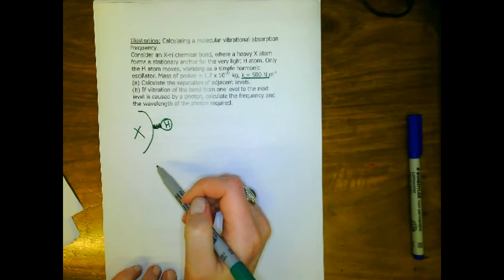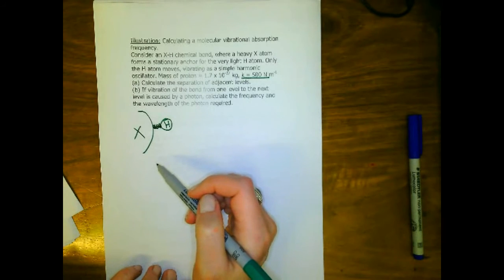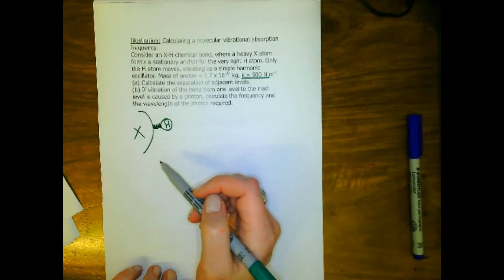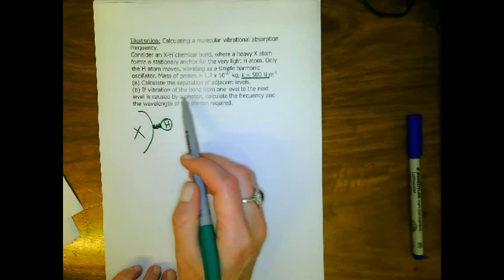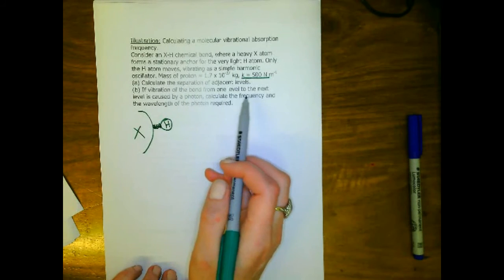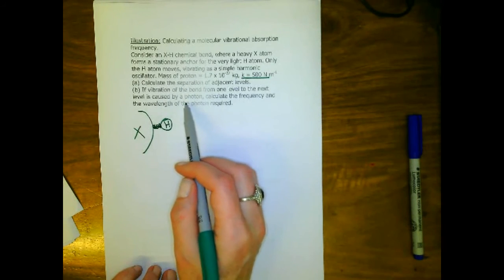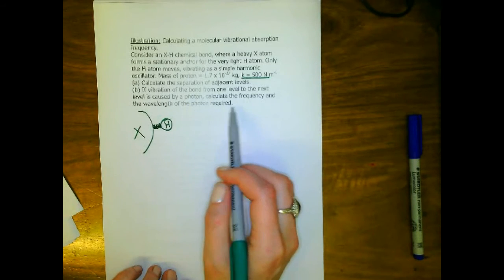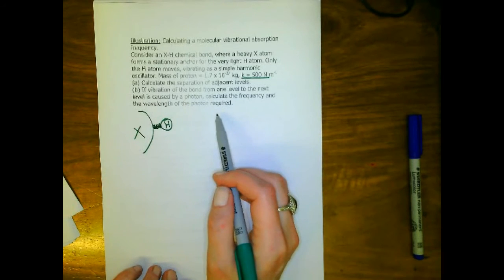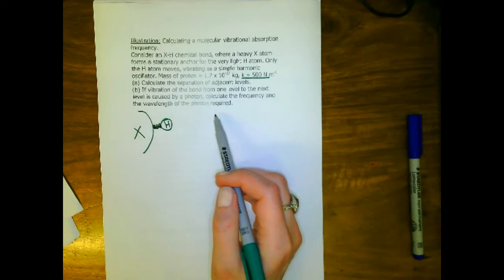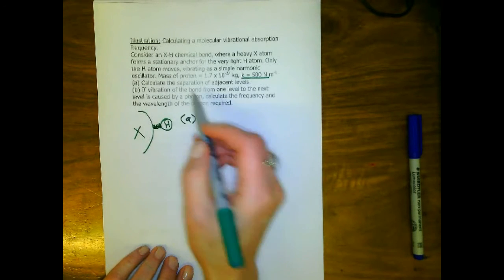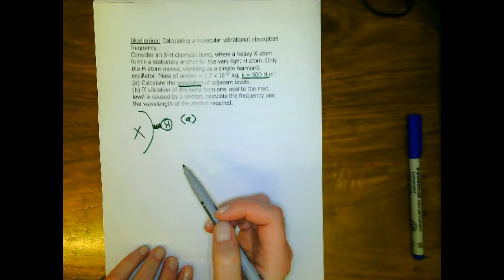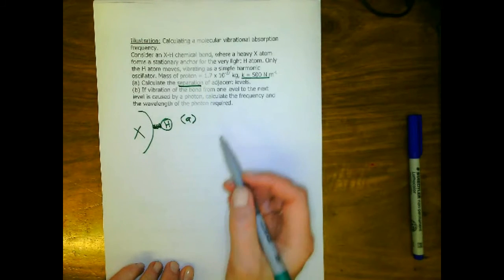First part of the question, calculate the separation of adjacent levels. So these are energy levels. And then second part of the question, if vibration of the bond from one level to the next is caused by a photon, calculate the frequency and the wavelength of the photon required. Okay, so let's have a look at the first part of the question. We want the separation of adjacent levels.